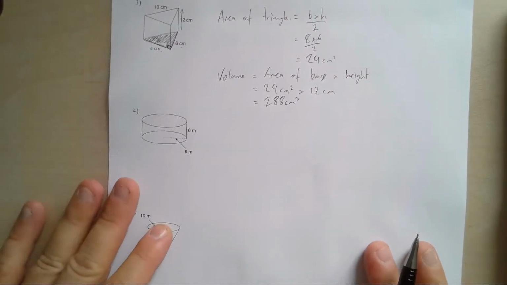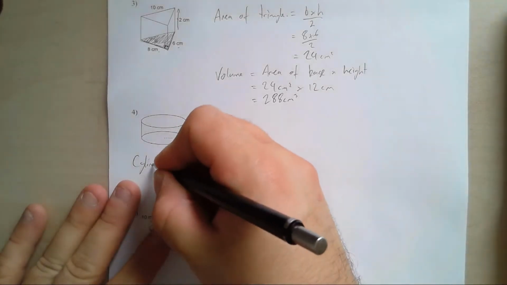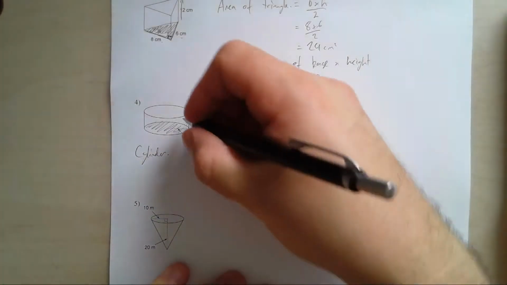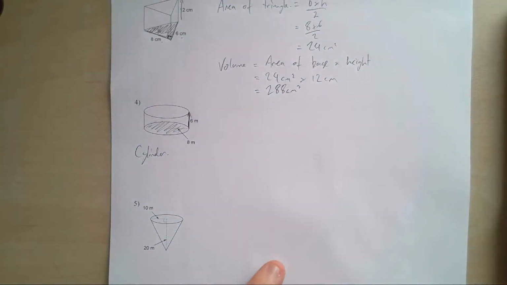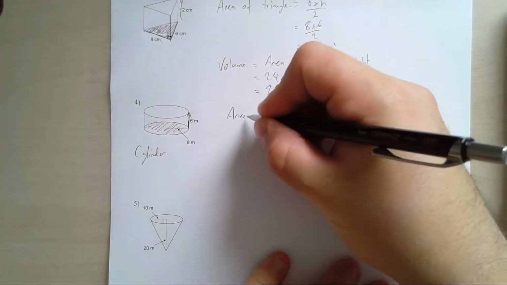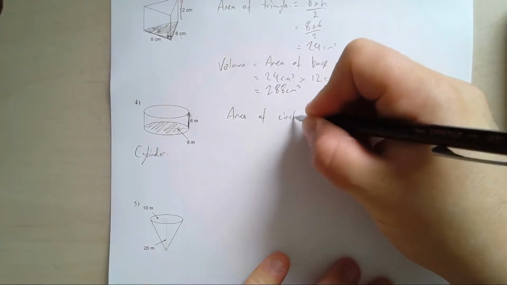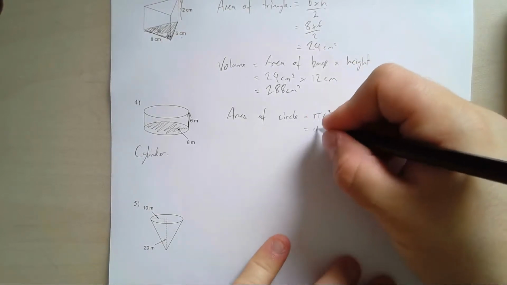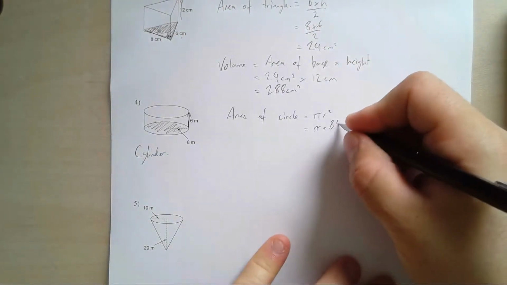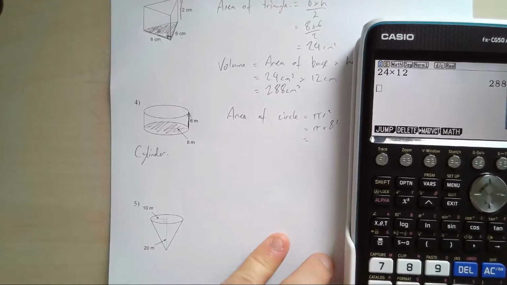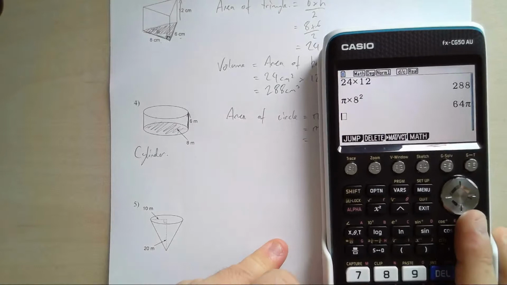The next one is a cylinder. It's the same deal, area of the base multiplied by how high it is. Except this time the area of the base is a circle, so we have area of circle is pi r squared, which is pi times the radius, which was 8, squared, and it's come up with 64 pi.